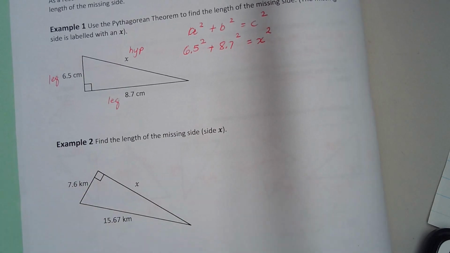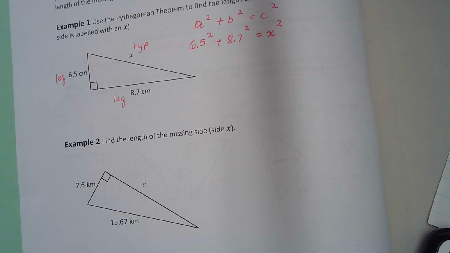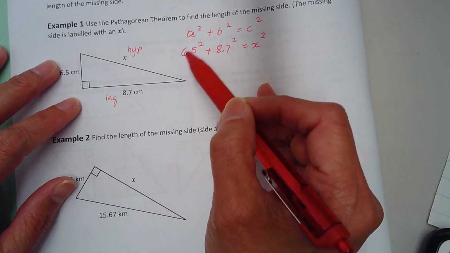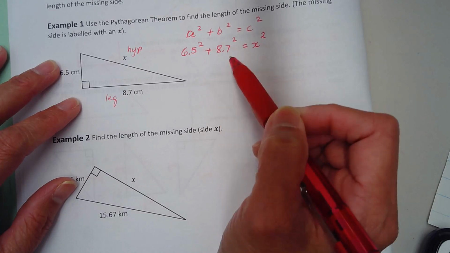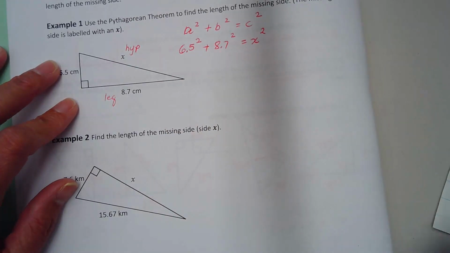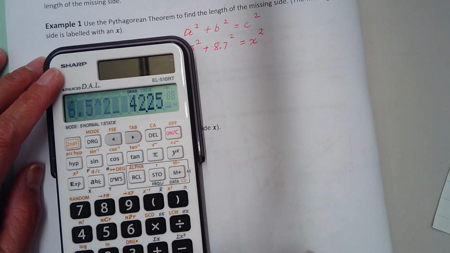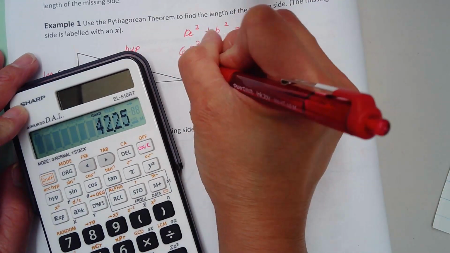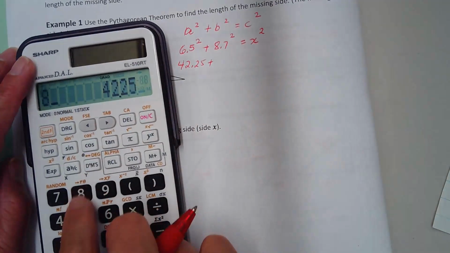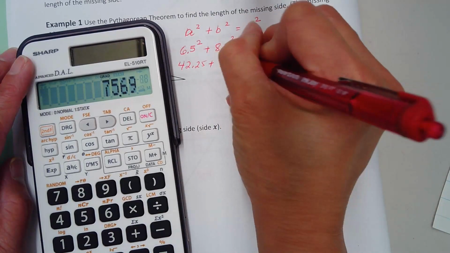Okay, so this is what Tristan is proposing. He's going to do an order of operations. What does the order of operations mean? BEDMAS. Right? Exponent first before we add. So this is what he said. 6.5 squared. What is it? 42.25. 42.25 plus 8.7 squared is 75.69.